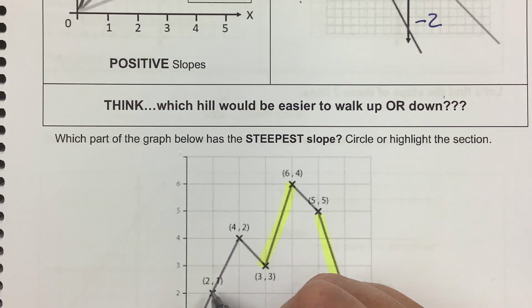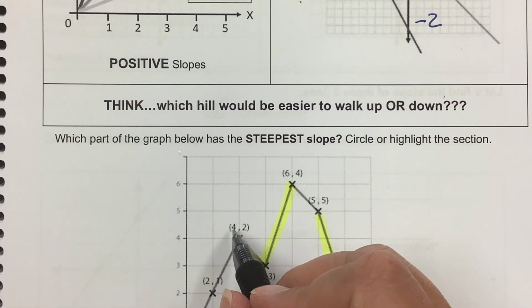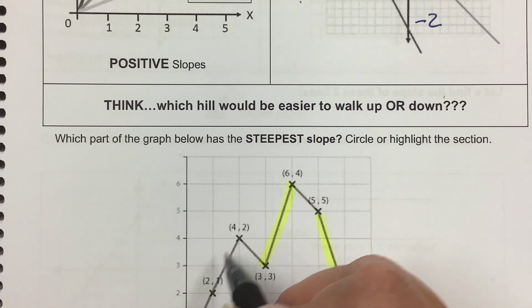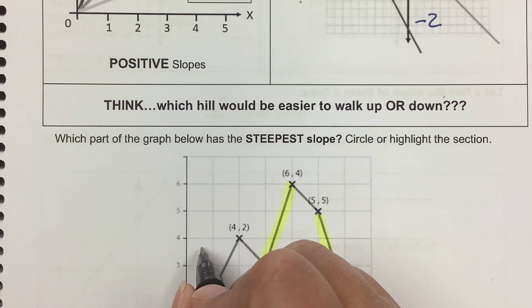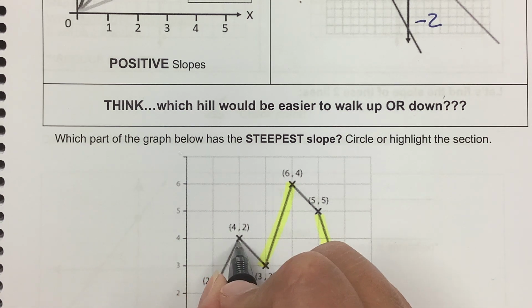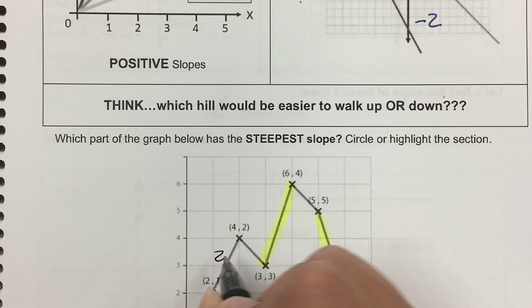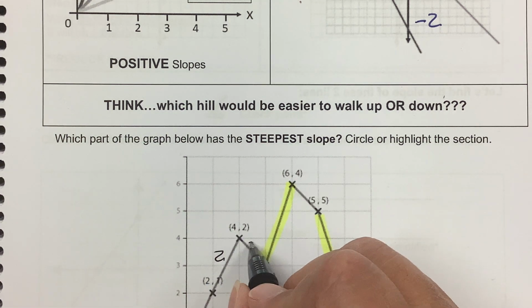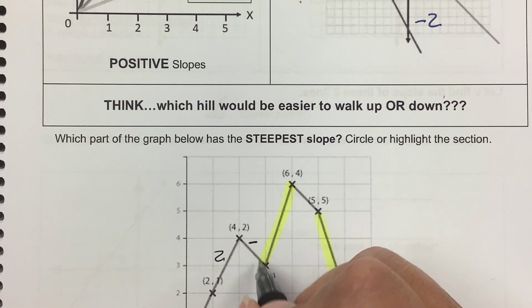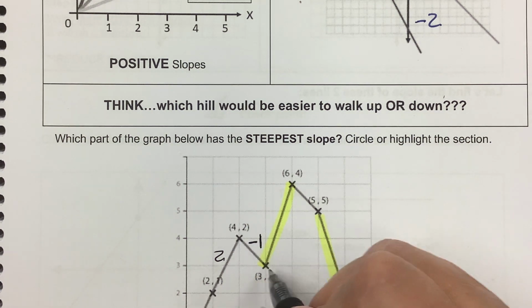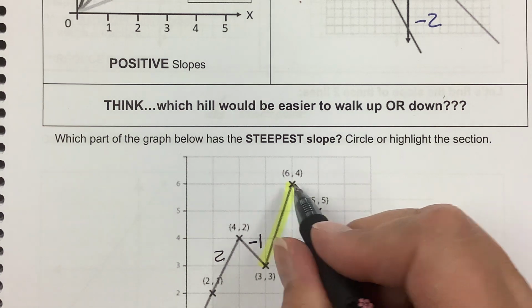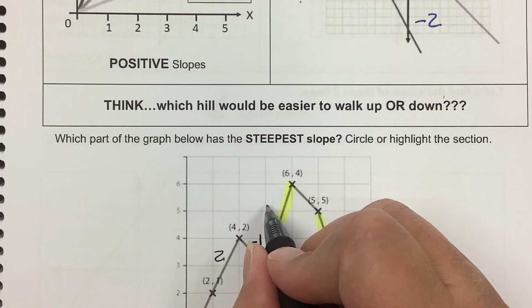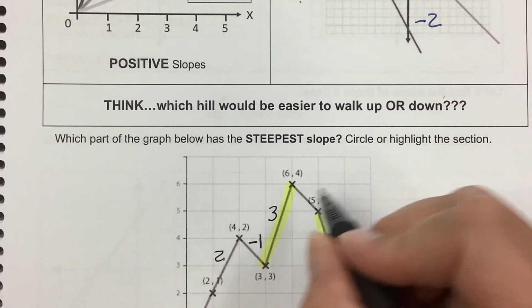All right, to get from 2, 1. Let's see, 4 minus 2 is 2, over 1. So I rise 2, I run 1. That gives me a slope of 2. Now this is obviously negative. So it's going to be negative 1 over 1. Rise 1, 2, 3 over 1. 3 over 1 is just 3.